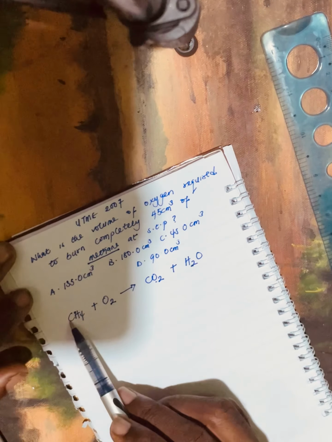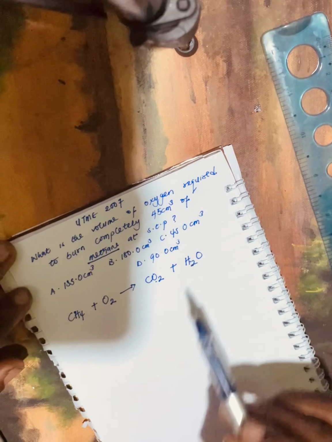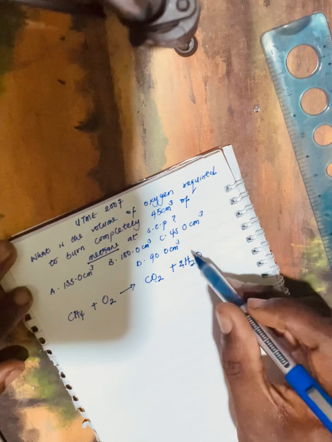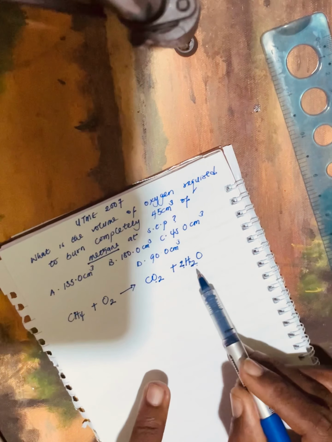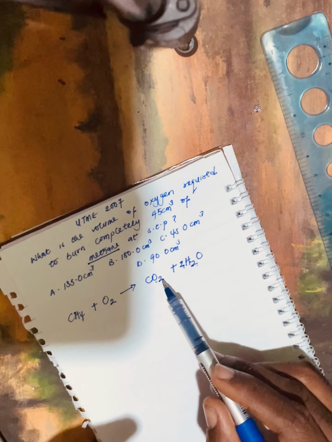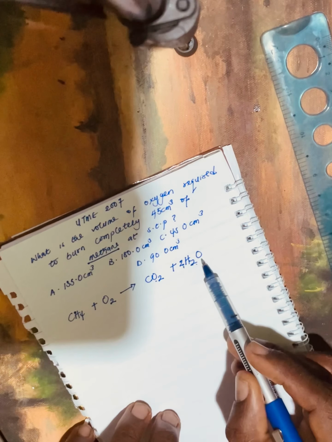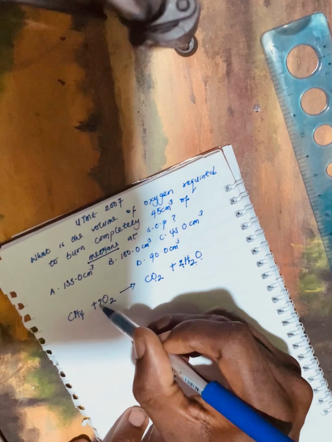So we check: carbon is 1, carbon is 1. Hydrogen right here is 4, but here it is 2, so I put a 2 here. 2 times 2 makes the hydrogen 4, so it's complete. Now let's count the number of oxygen at the right-hand side. This is 2, and this is 2 times 1, which is 2. So 2 plus 2 is 4. But there are just 2 oxygens here, so I make it 2.